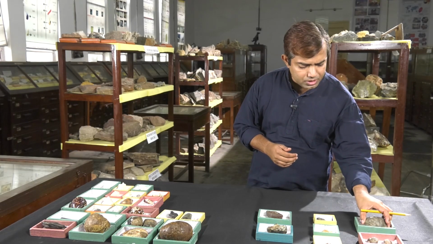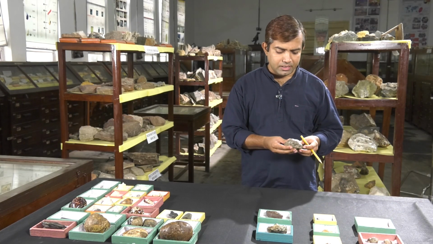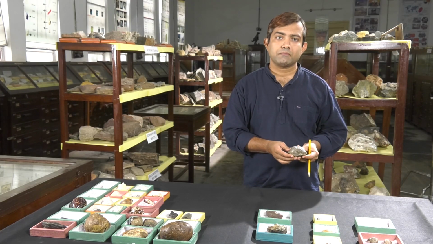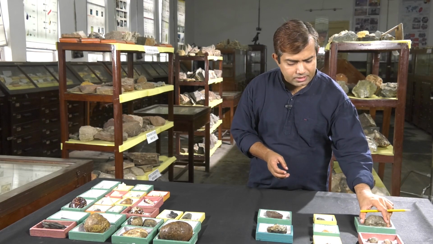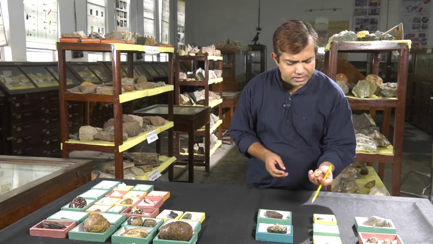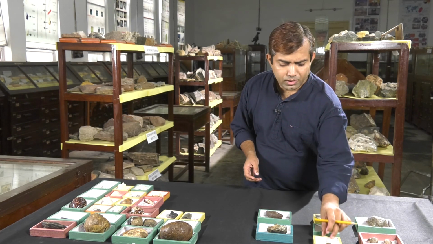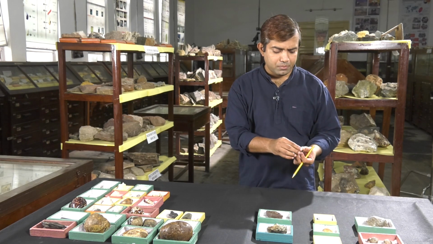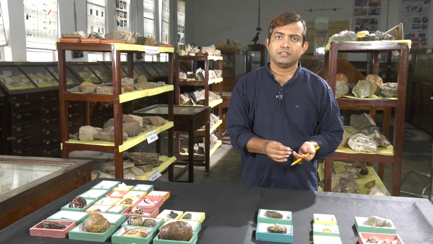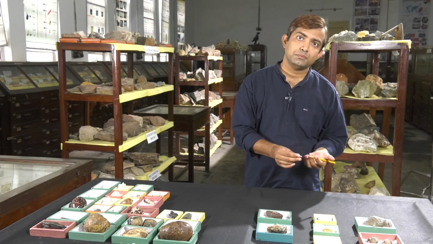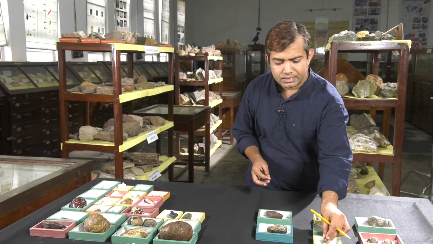Like you see, this is a little larger specimen, whereas this is a little intermediate. And if you get specimens of the brachiopods like this, it is said to be relatively smaller. So, this is about the size.